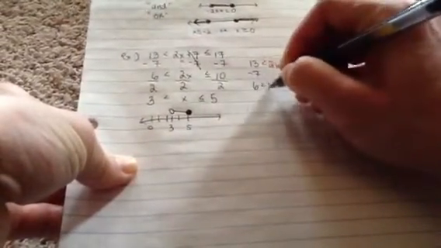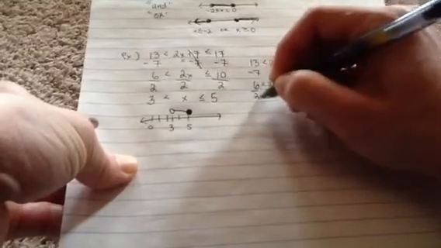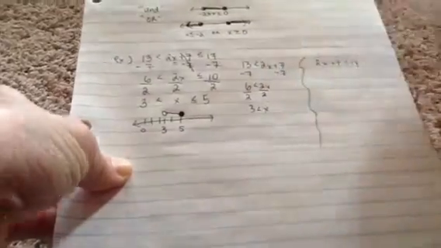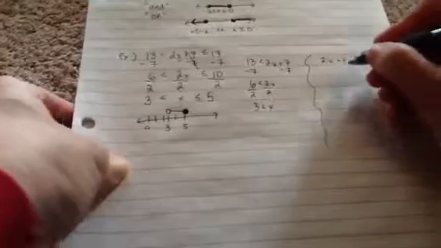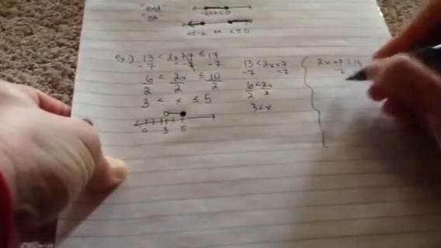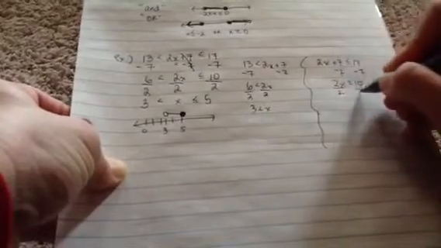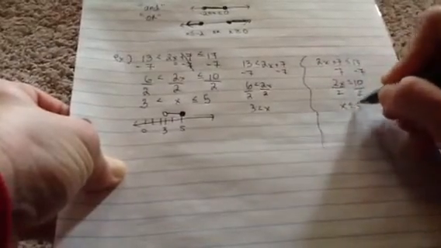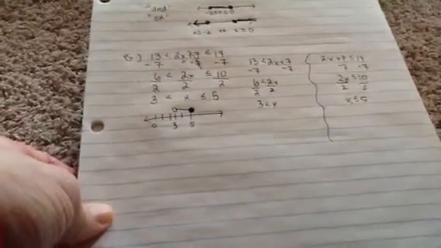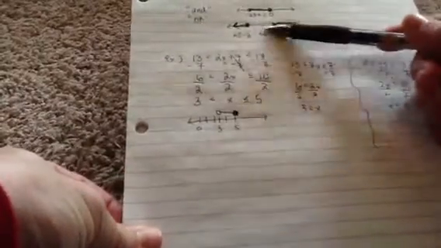Do it really quick here. x is greater than 3. And x is less than or equal to 5. That ended up graphing as an "and."